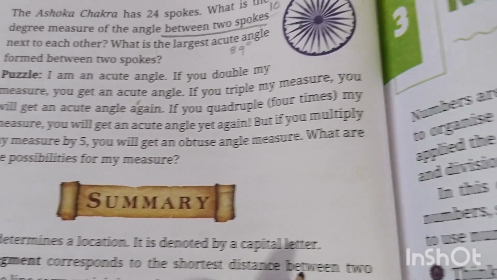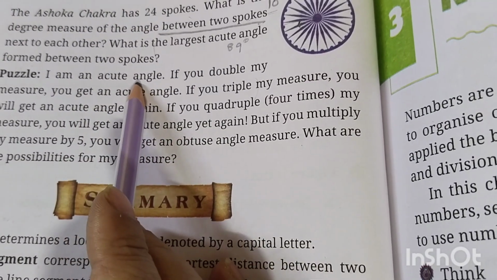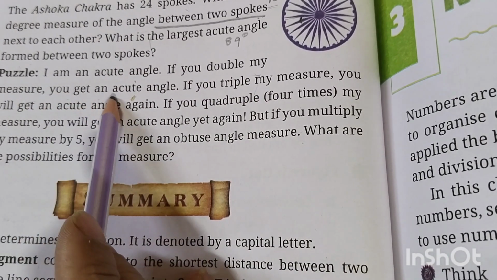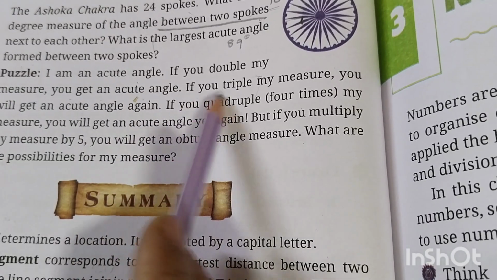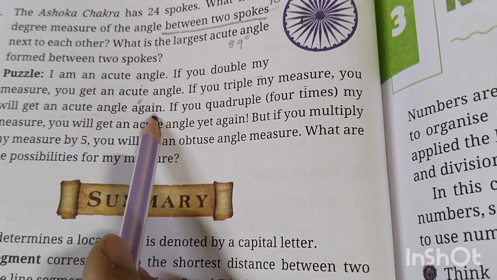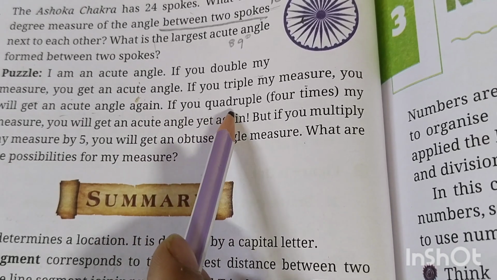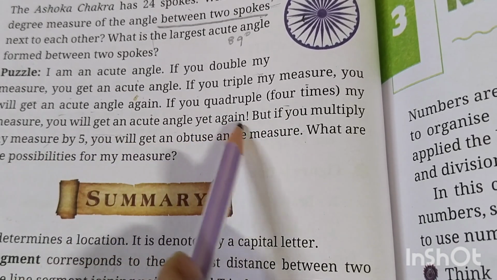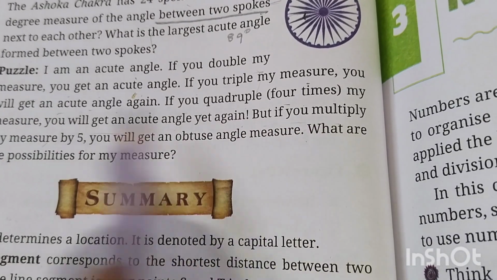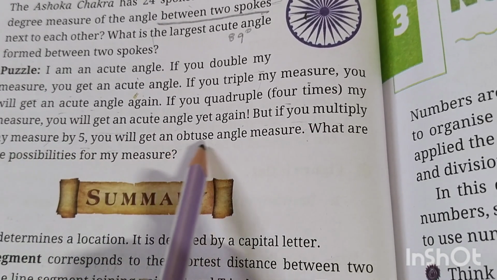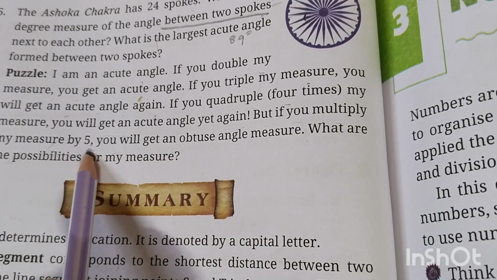Now, next angle, last one. It is a puzzle. I am an acute angle. If you double my measure, you get an acute angle. If you triple my measure, you will get an acute angle again. If you quadruple, 4 times my measure, you will get an acute angle yet again. But if you multiply my measure by 5, you will get an obtuse angle.